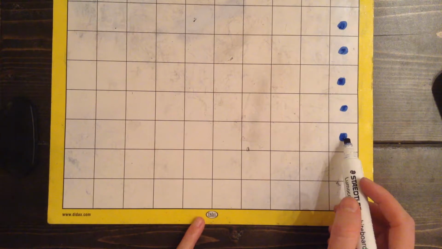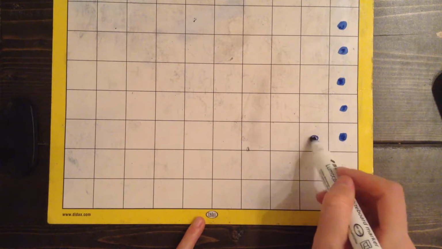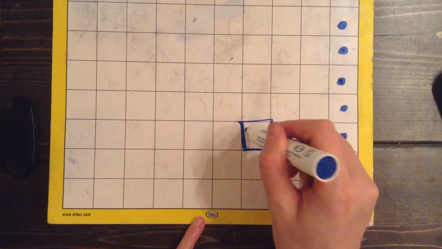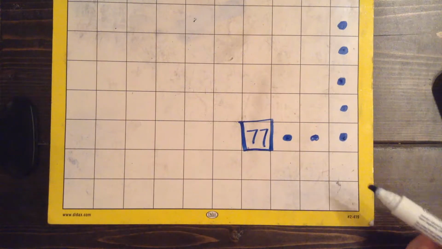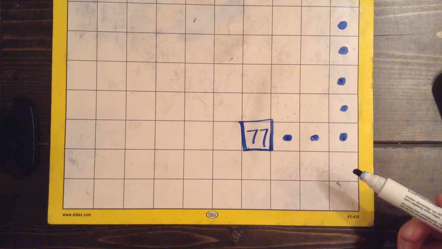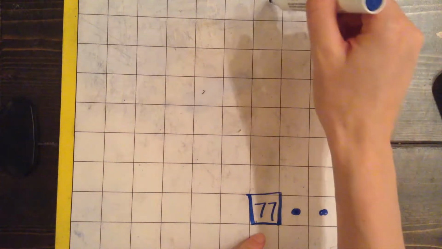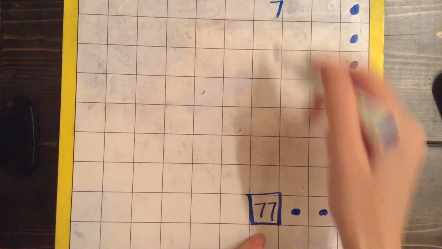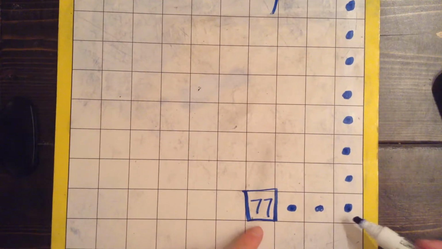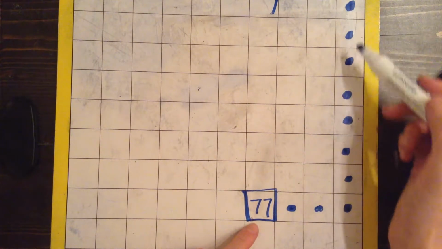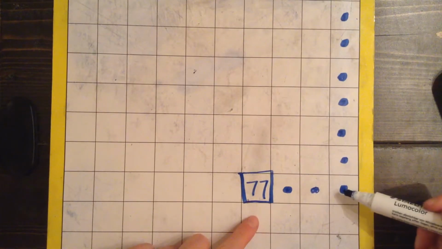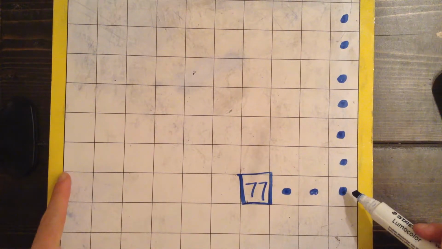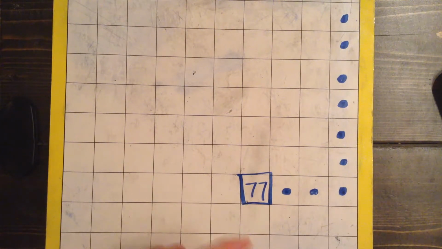So this was 80. Now I'm at 79, 78. Aha, this must be 77. I always like to double check my work, just in case I've made a mistake. I know it's in the right column. All of the 7s are here. 1, 2, 3, 4, 5, 6, 7. So that's right. And I definitely remember this being 80, 10, 20, 30, 40, 50, 60, 70, 80. So if that's 80, then everything in this row must still be in the 70s. I feel very confident that that is where 77 should be.